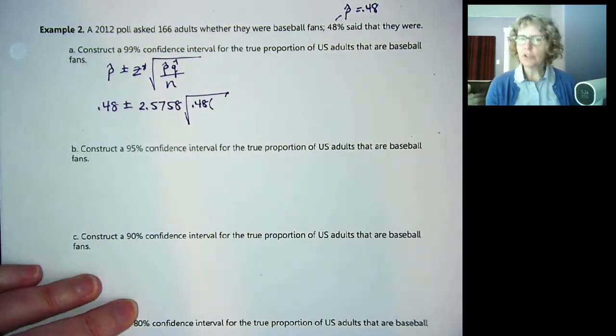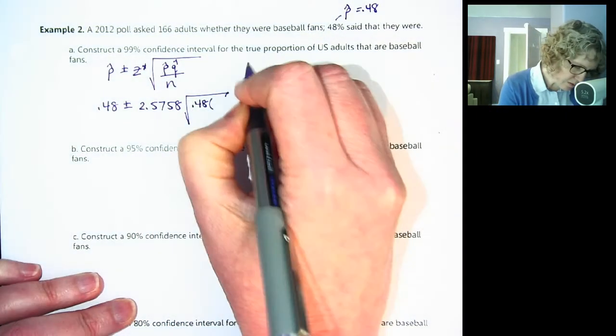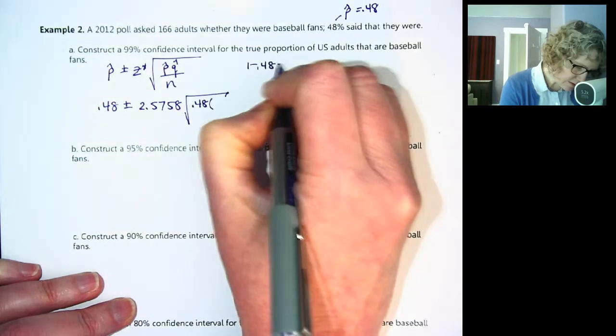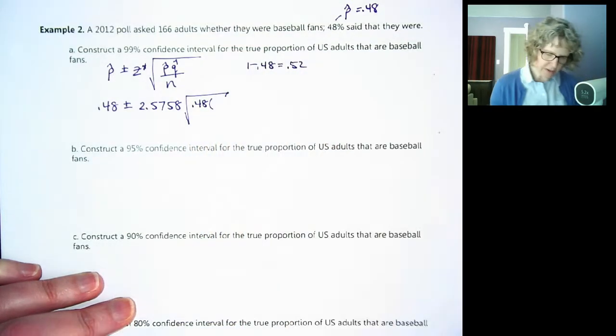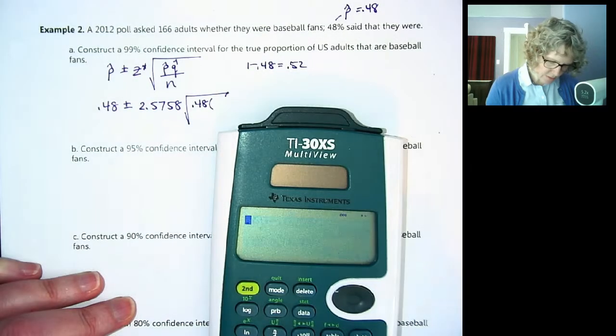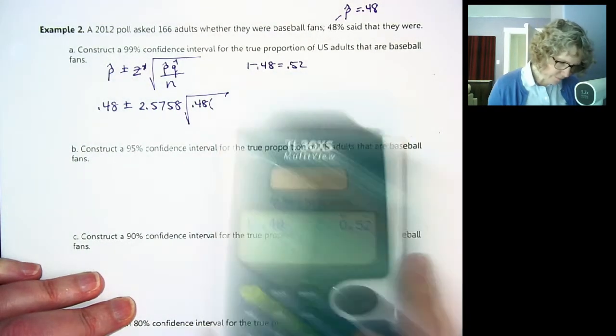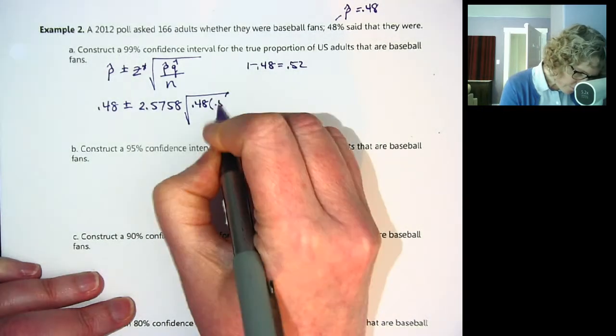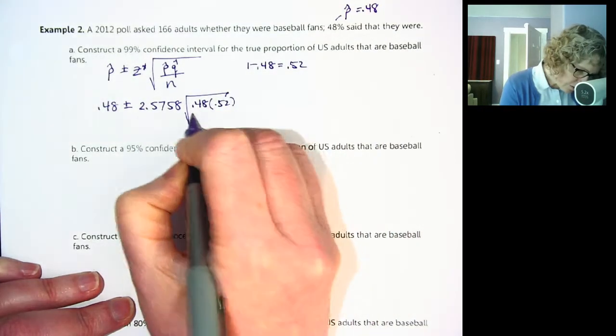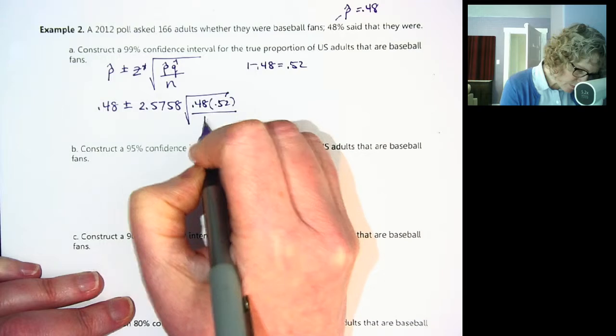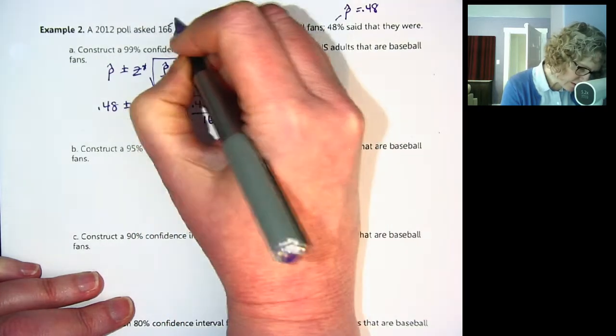If you're not sure what Q hat is, you can also just go 1 minus 0.48. I believe that's 0.52. Let's check it. Yep. Over our sample size, which in this case is 166.